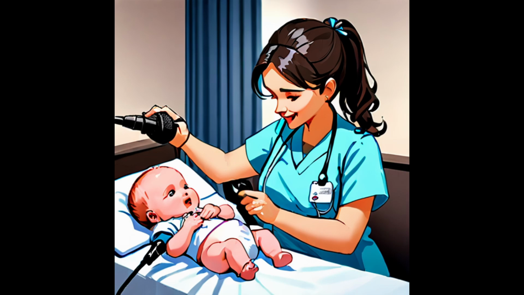First is tetralogy of Fallot, TOF, a famous complex one with 4 parts. Yes, TOF is definitely complex. The 4 pieces are: 1. A ventricular septal defect, VSD. 2. Pulmonic stenosis, narrowing of the pulmonary valve area. 3. An overriding aorta, where the aorta sits over the VSD, getting blood from both ventricles. And 4. Right ventricular hypertrophy, because that ventricle is working so hard against the stenosis.